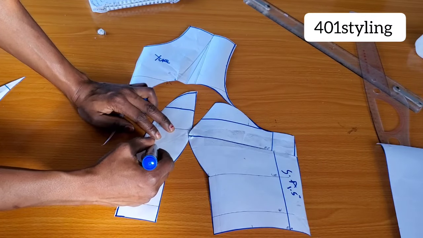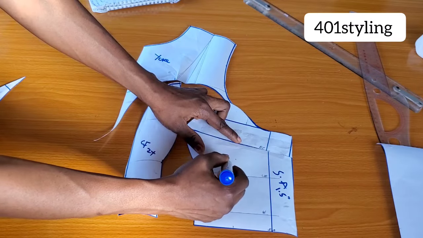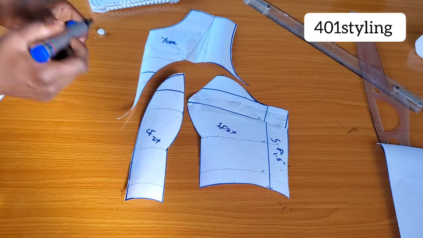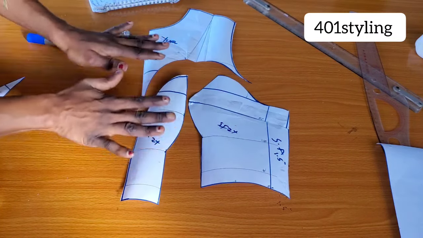Here I have the center front, and I'm going to cut 2. Here is the side front. I'm also going to cut 2 pieces of that, and the yoke is going to be cut on fold. So this symbol here means I'm going to be cutting the yoke on fold.